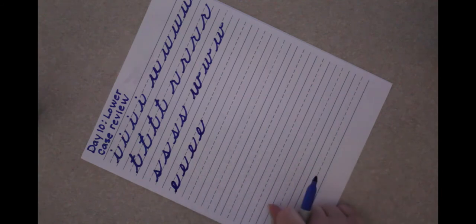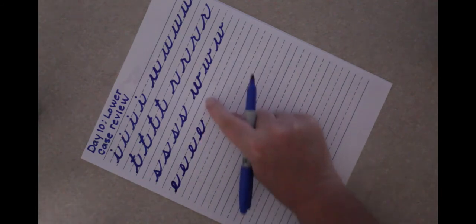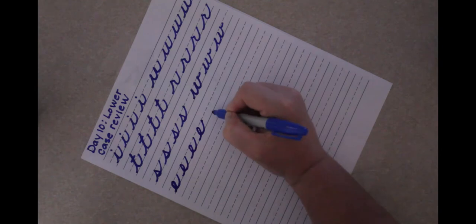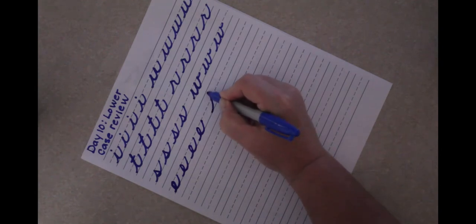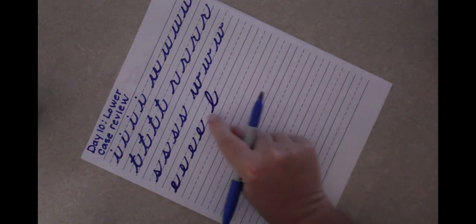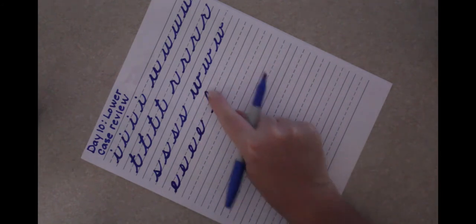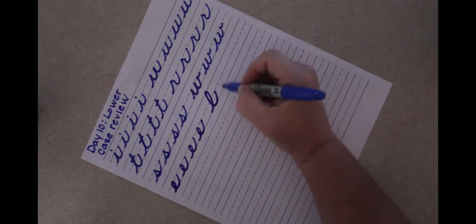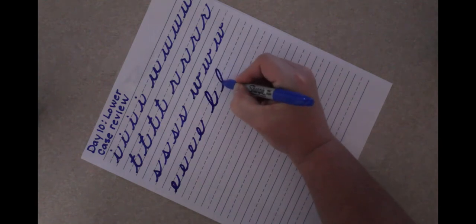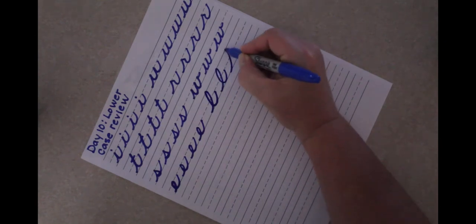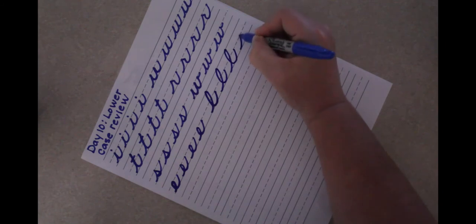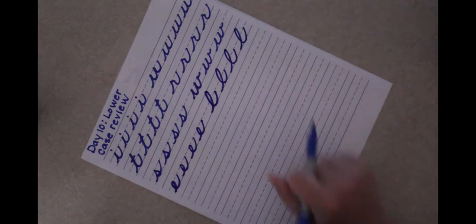Lowercase l looks just like the lowercase e. It just goes all the way up to the top. So we're going to start at the bottom. I'm going to curve up, loop around, and have the tail. So the only difference in these two is that the l goes all the way up to the top line. You can pause this video and practice making about 4 lowercase l's.